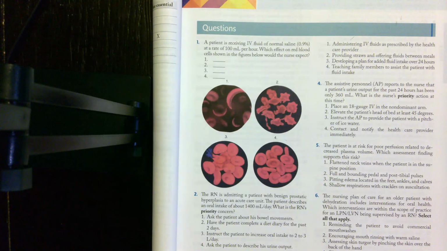Number 2, this is what happens when you give a hypertonic solution. A hypertonic solution has more concentration in the solution and is going to draw fluid out of the cells, causing them to shrink. Number 3, this is what happens when we give a hypotonic solution. This is going to cause your cells to swell. And then number 1, that is an example of what sickling cells look like when you have a patient with sickle cell anemia.